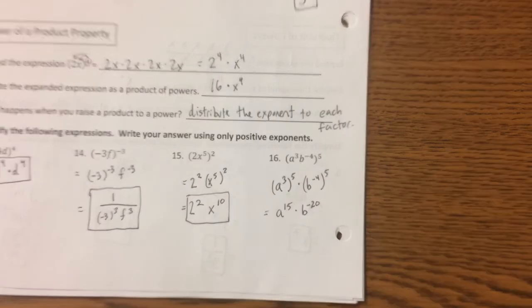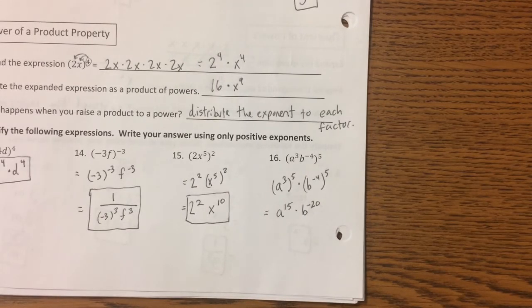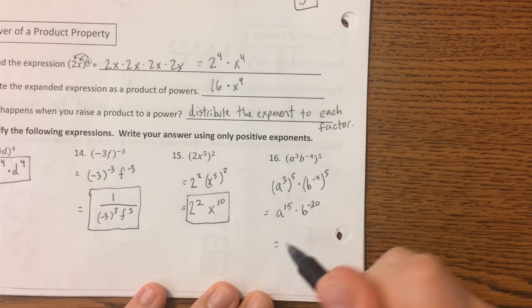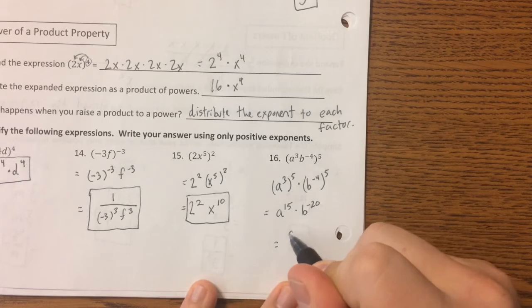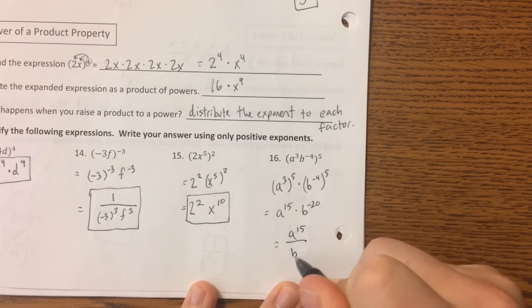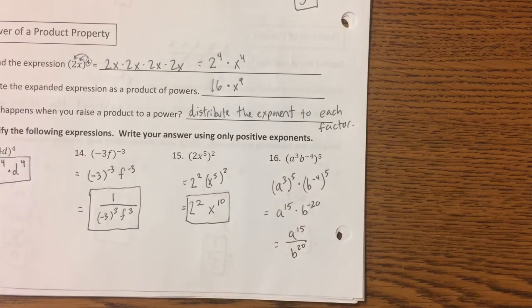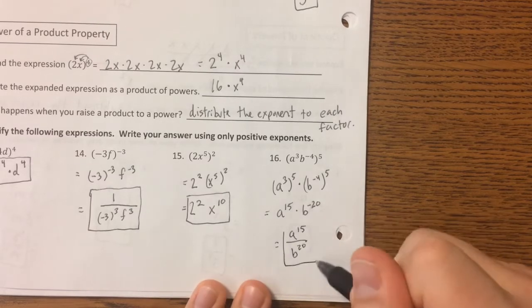And now for the final step, we got to get rid of that negative exponent. So can someone tell me what my final answer here is going to be? You're on the right track here, but we've got that a. Don't forget about the a piece of it. What do you think? A to the 15th over b to the 20th. You got it.